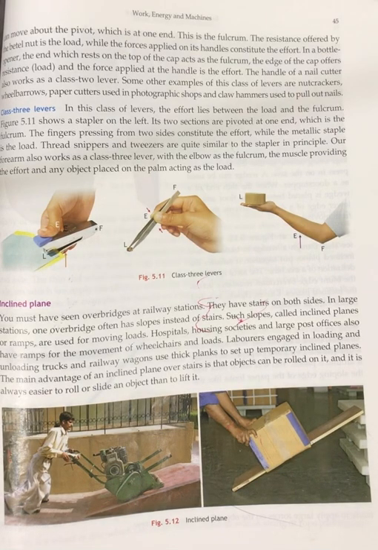You have seen ramps even in our school, and these ramps are used to carry loads because a load can be moved over a ramp more easily than lifted up. Laborers engaged in loading and unloading trucks and railway wagons use thick planks to set up temporary inclined planes.